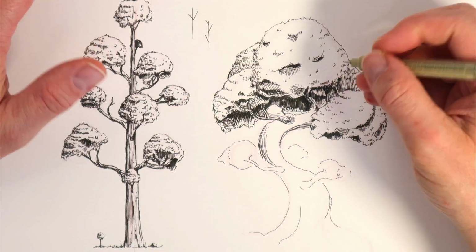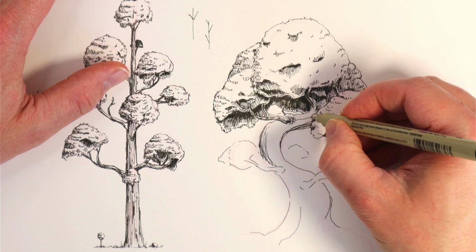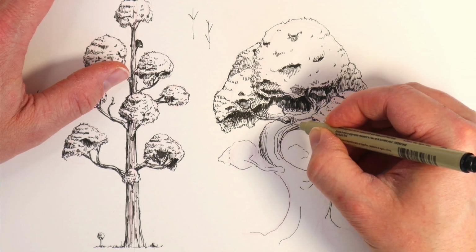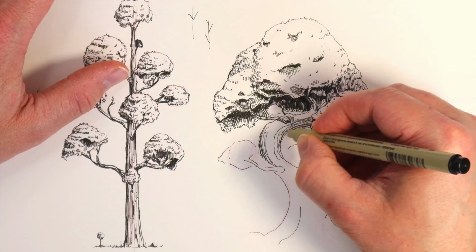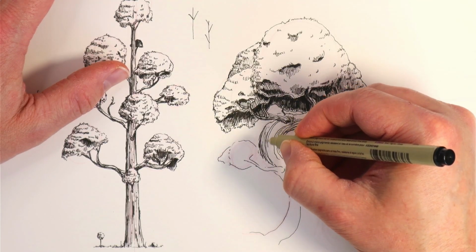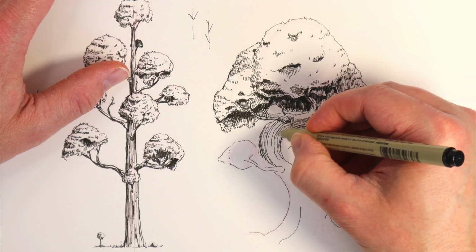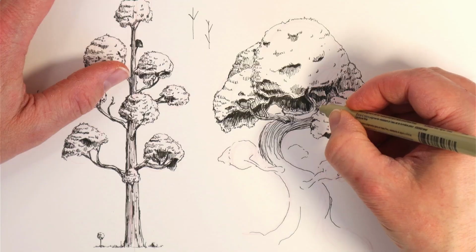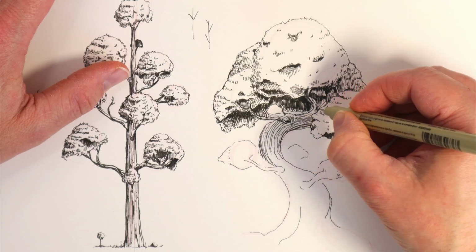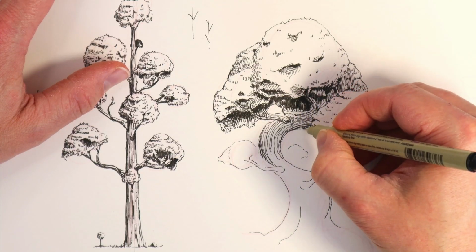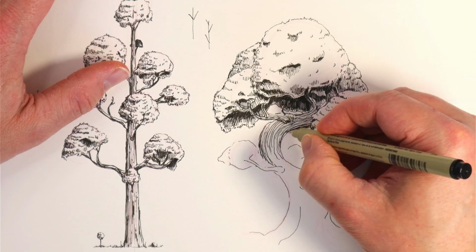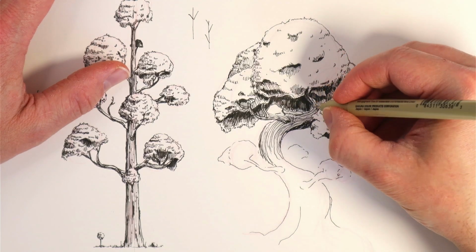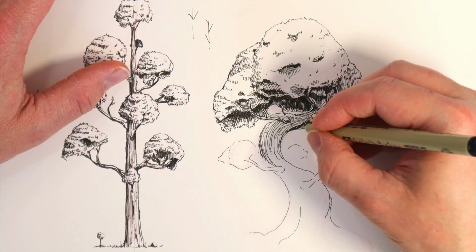I'm working on the trunk here, by the way. I'm going to leave the top parts of it, even though they would be quite in shadow. I'm going to leave them a little bit lighter just because the contrast will be nice. If I was going to be entirely accurate, they would be darker, and I probably will darken in some of this, but the contrast is needed. So that's just a lot of lines there. I'm going to darken in this bottom part because it's obviously in shadow. Yeah, that looks much better. This one too, to separate it from the trunk down below it.